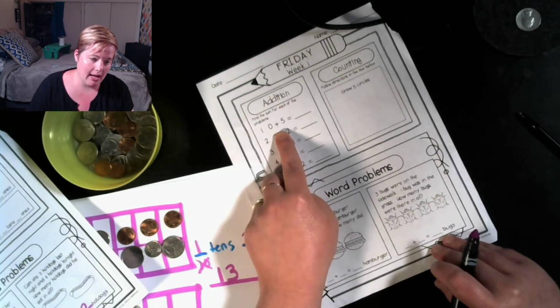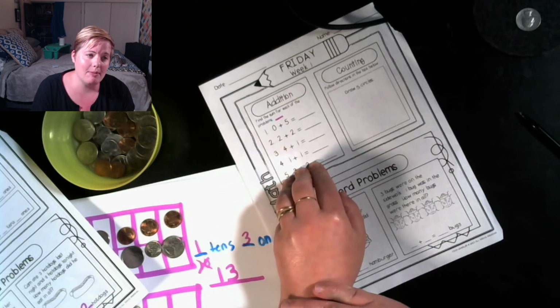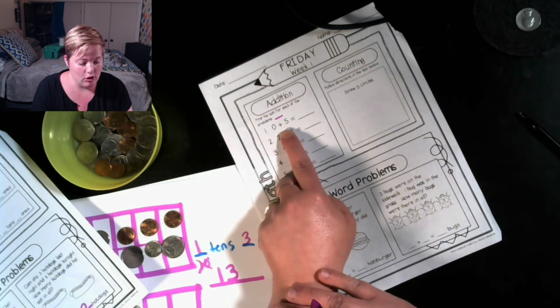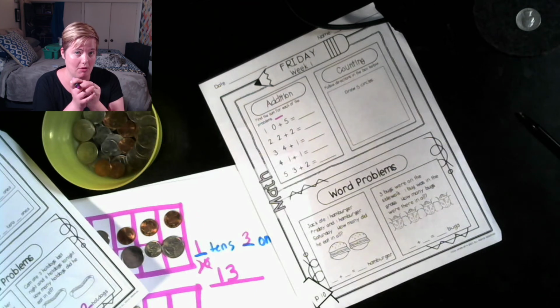So on the last page, we had a minus sign. A minus means take away. A plus sign means adding. So you're going to add 2 numbers together, put them together, and see how many you get.